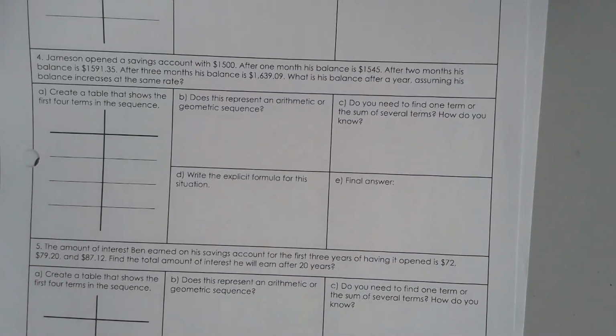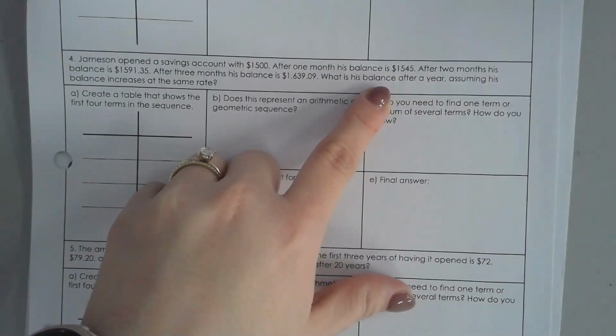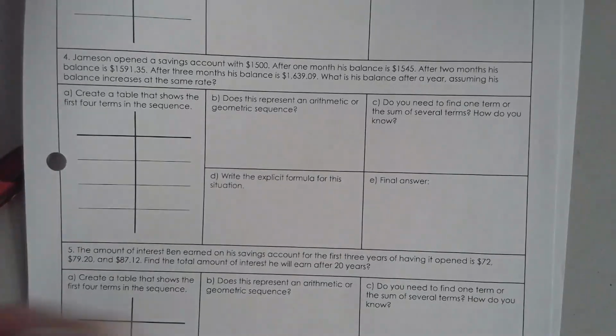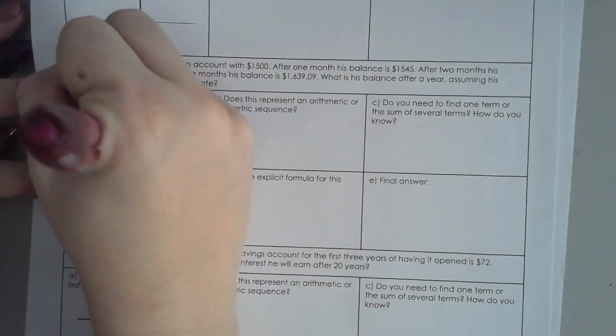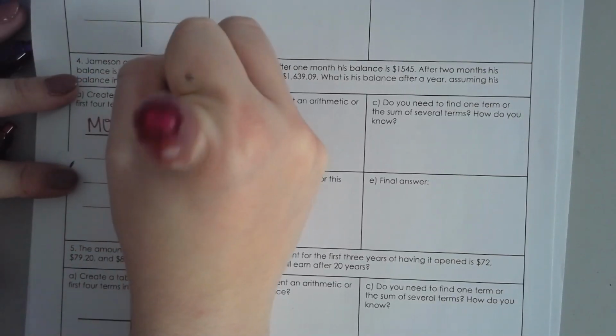Jameson opened a savings account with $1,500. So he literally walks into the bank with $1,500, starts his account. After 1 month, his balance is $1,545. So we're looking at a number of months and his balance.